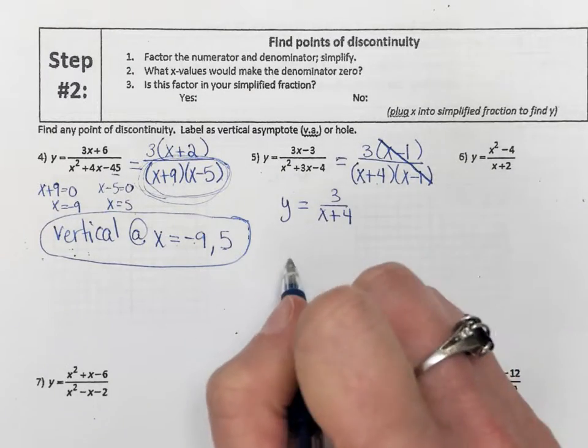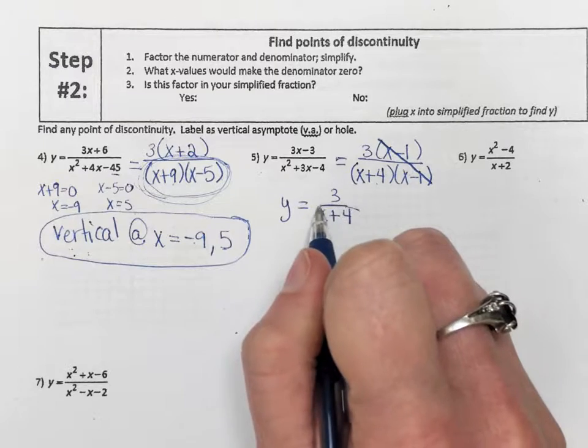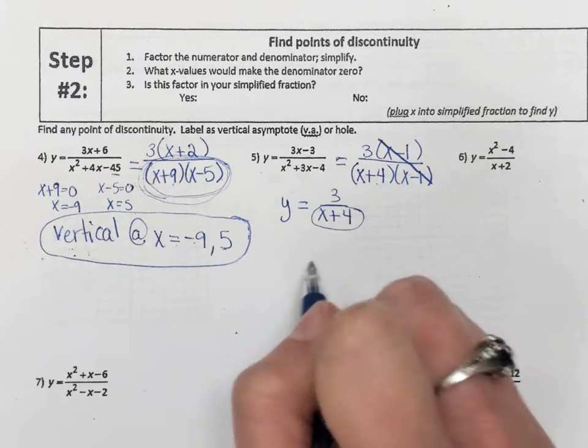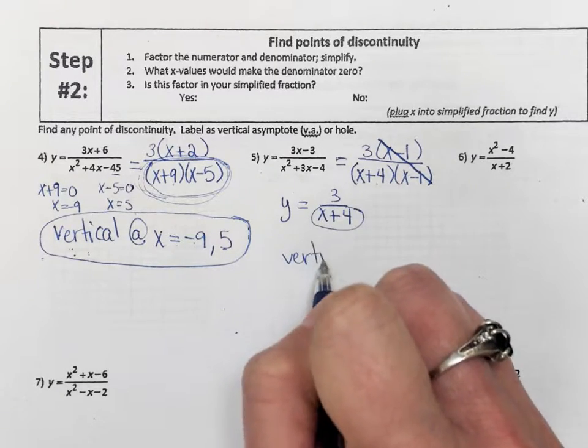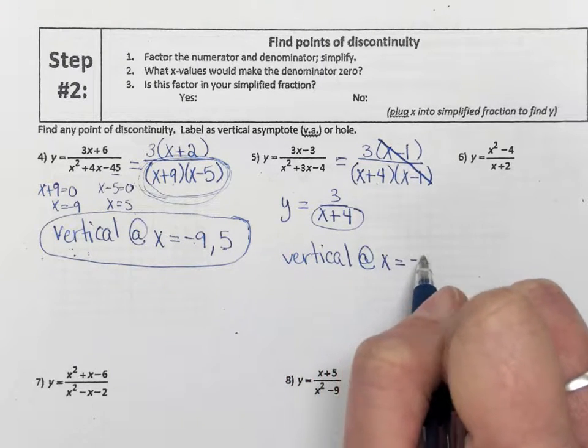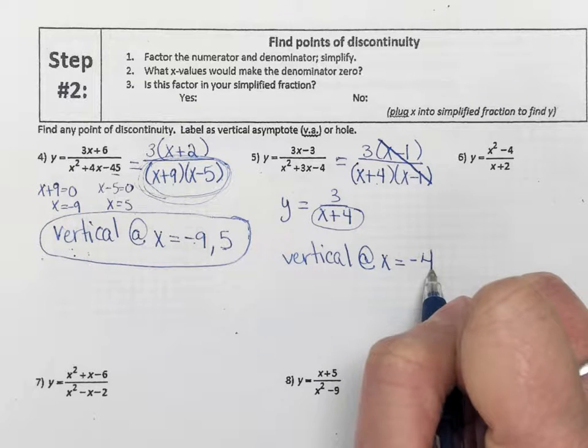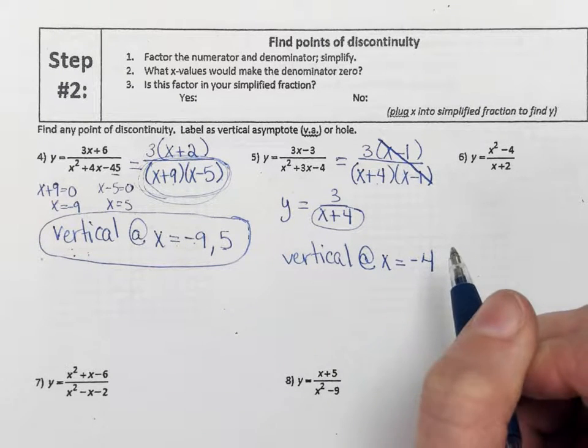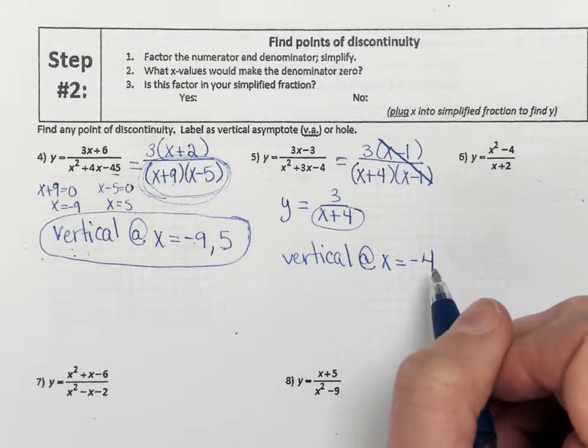So the vertical asymptote is what makes this bottom equal 0. So we have a vertical asymptote at x equals, if I set x plus 4 equal to 0, I would get negative 4 as my answer.